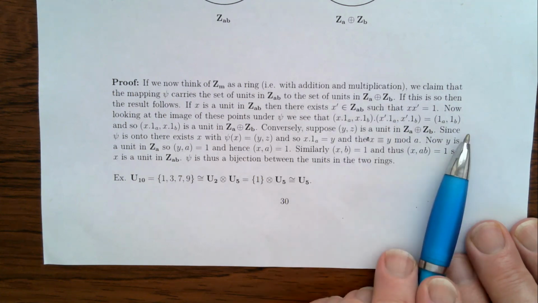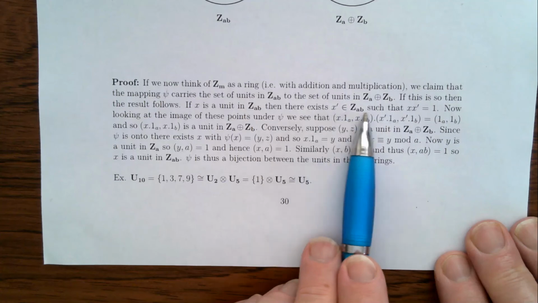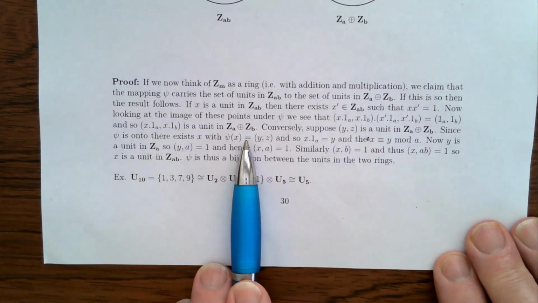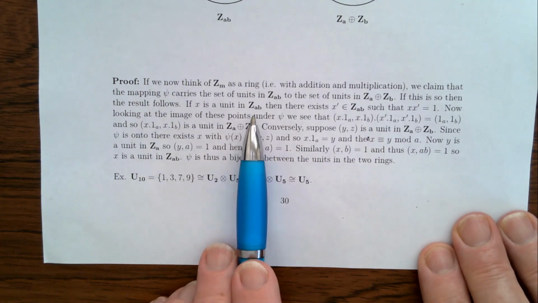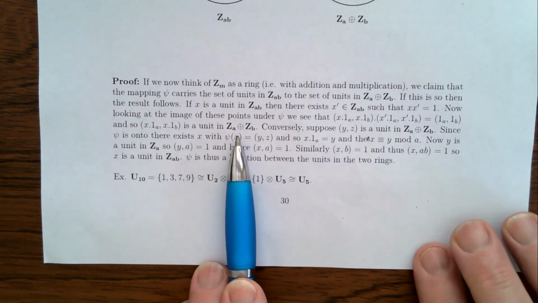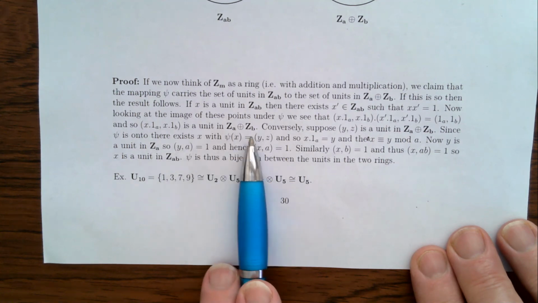So that means that this object here has an inverse, and therefore it's a unit. So if we start off with a unit x in this set, then it maps to a unit here. Conversely, we now want to show all the units here came from units here.